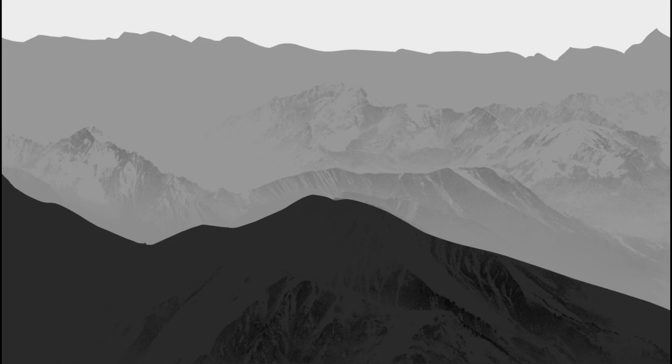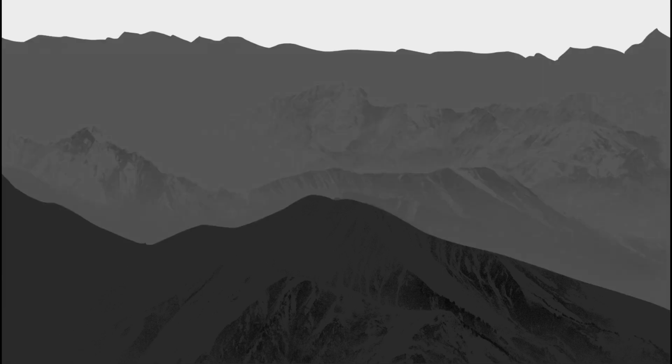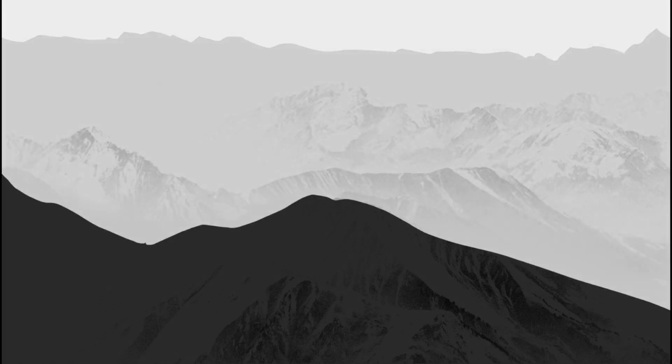And another rule of thumb, the closer in value that 2 items are, the closer these 2 objects are physically. For example, if I were to take these mountains and make them darker, then they feel much closer to the front mountain, so my midground looks closer to the foreground than it does to the background. But let's say that I turn these mountains super pale, then suddenly the foreground mountains look very close to me, and the midground mountains look very far away.